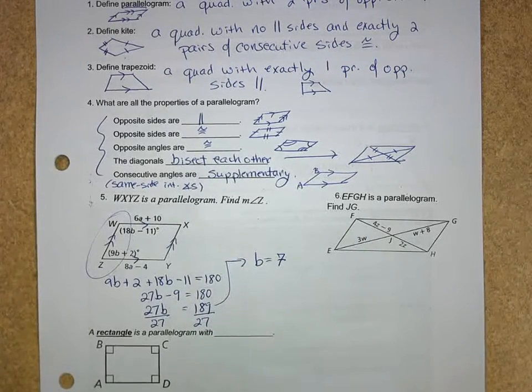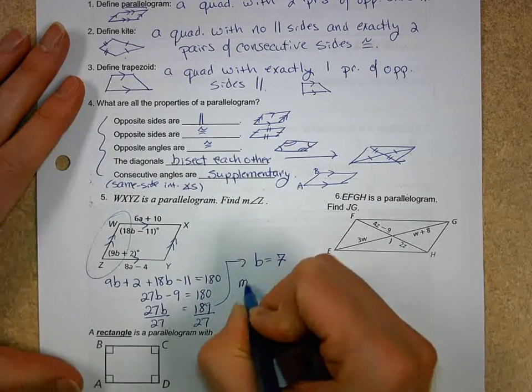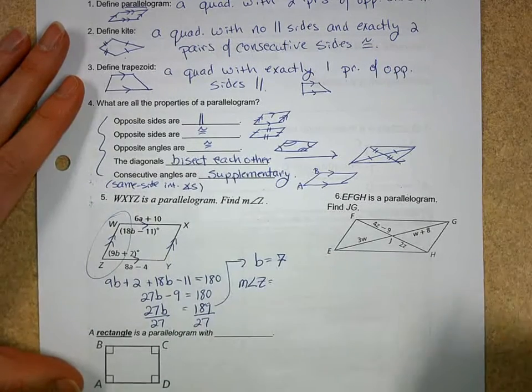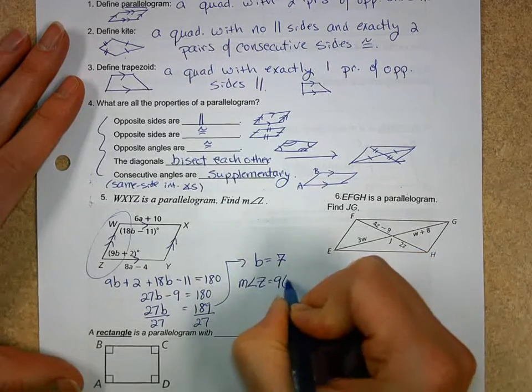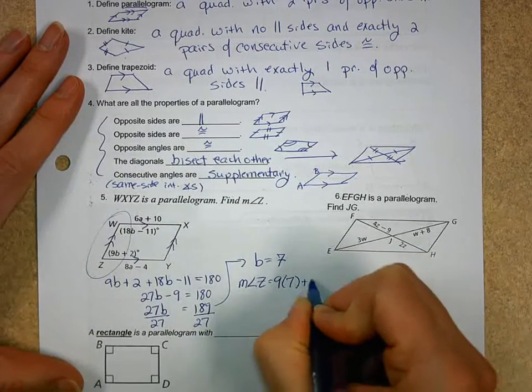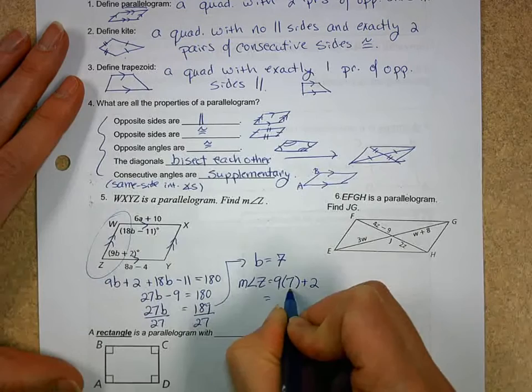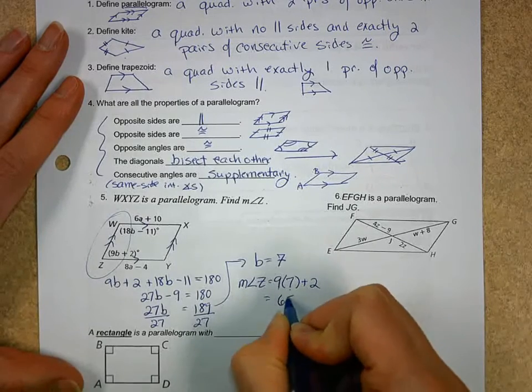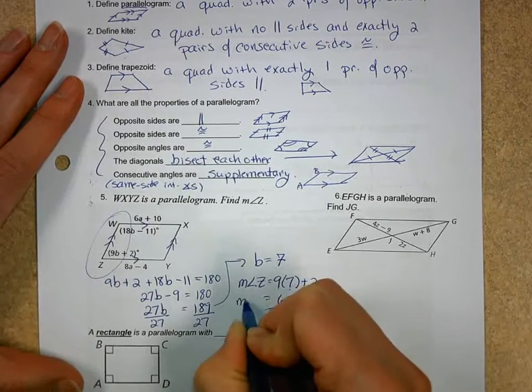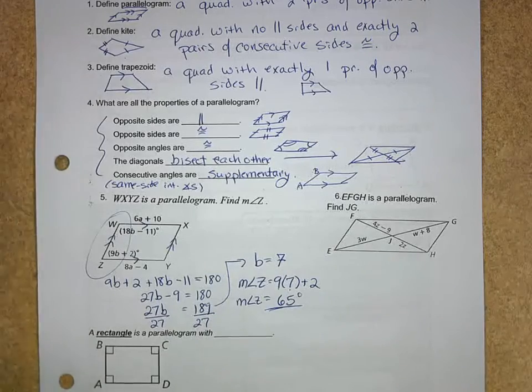But we're not done. Instead, we've got to plug it in, right? And so we're going to find the measure of angle Z by plugging in the 7. So we go 9 times 7 plus 2. 9 times 7 is 63, plus 2 is 65 degrees. That's your measure of angle Z.